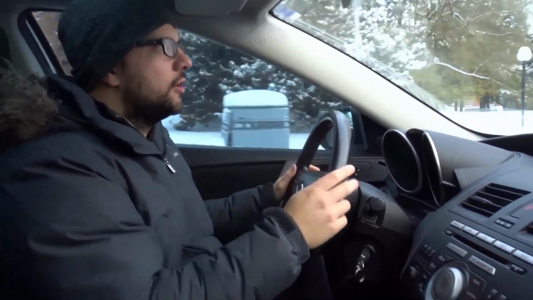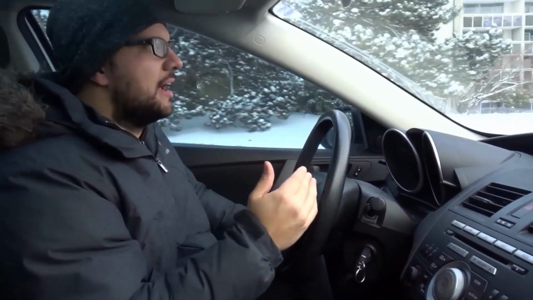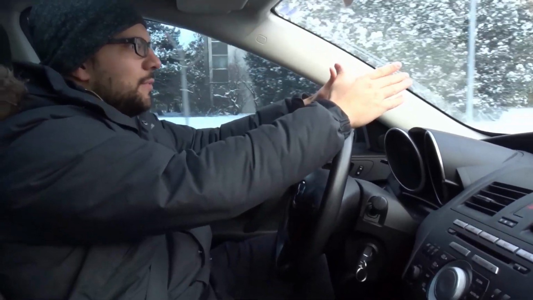Only one car should be in the intersection at any time. So meaning, like, I'm approaching the red light, okay?